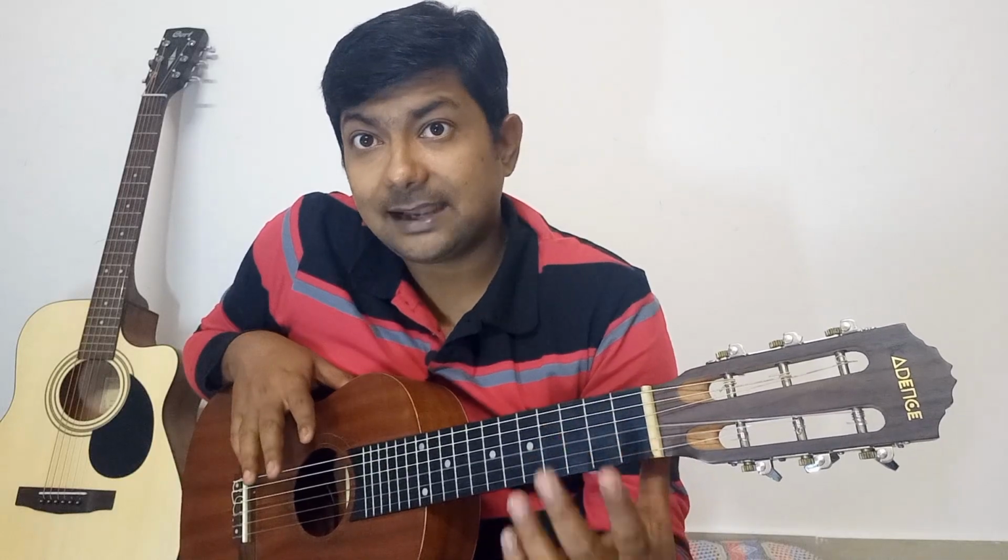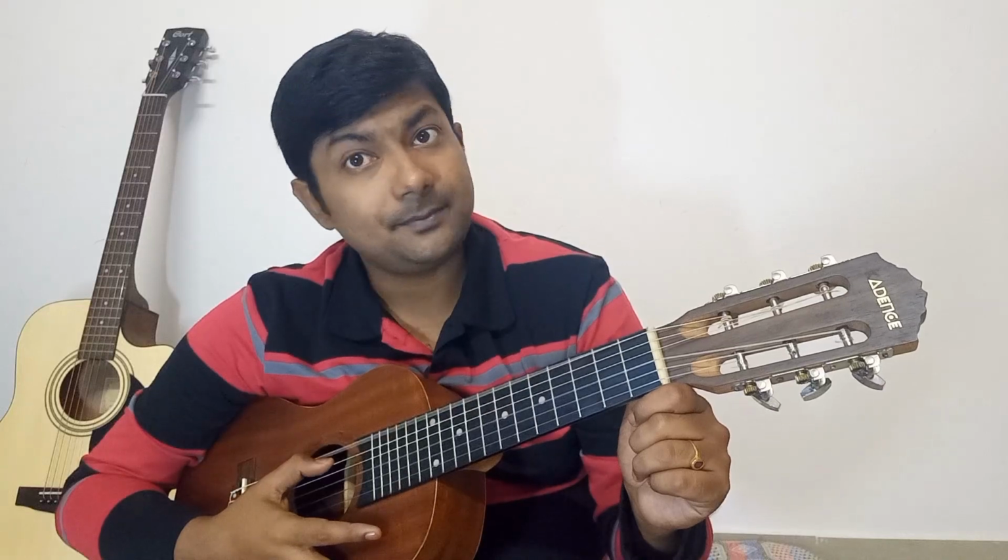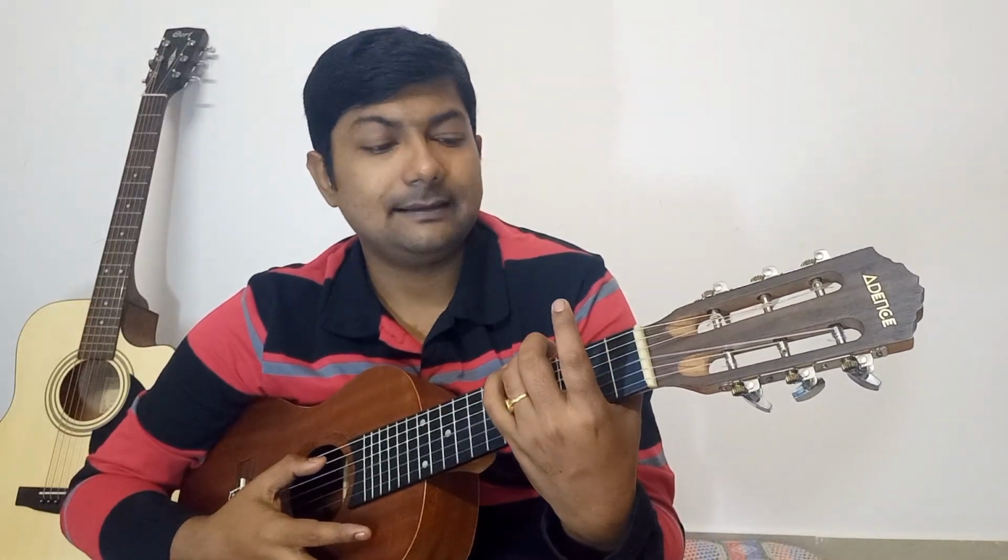The notes that we are going to play in the A minor pentatonic scale are A, C, D, E and G. The 6th string open is A, the lowest A we can get on the Guitalele. Then the second note is C, which we play on the 3rd fret of the 6th string, again here.